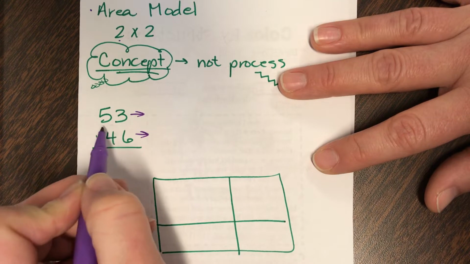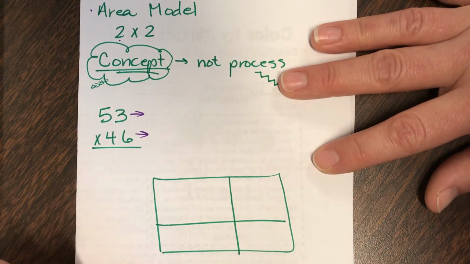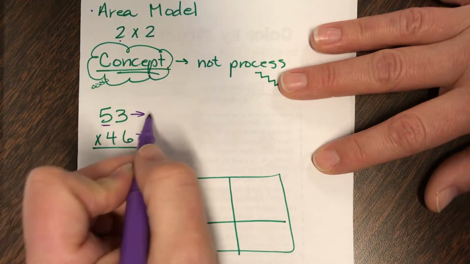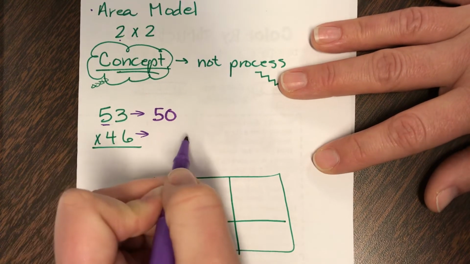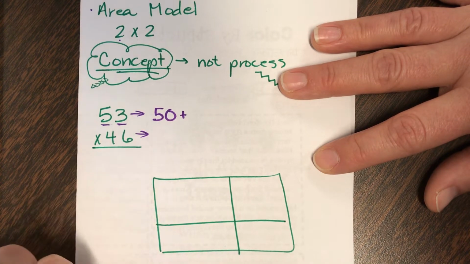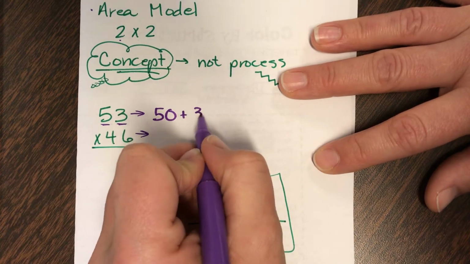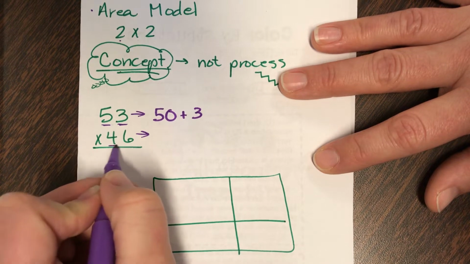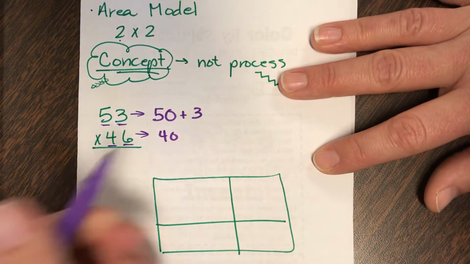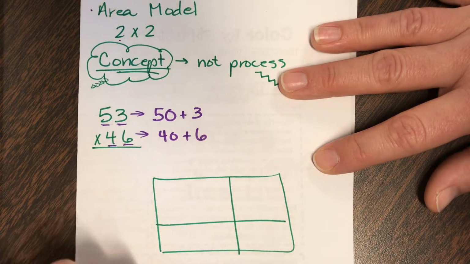So this first number we have is 53, and we're going to decompose it. So I'm going to look at that 5. The value of the 5 is actually 50. So I'm going to put 50 there, and then plus, and then we're looking at that 3, and the value of the 3 is just 3. And then when we look at the 46, the value of that 4 is 40. And then we're going to look at that 6. The value of the 6 is 6.